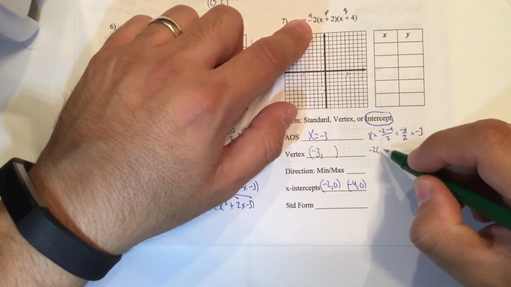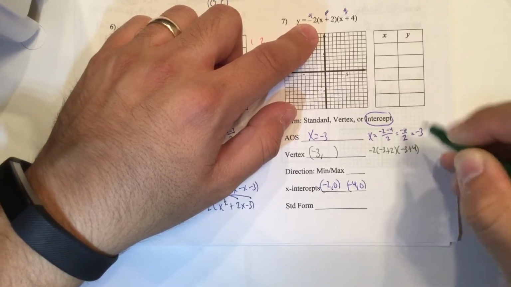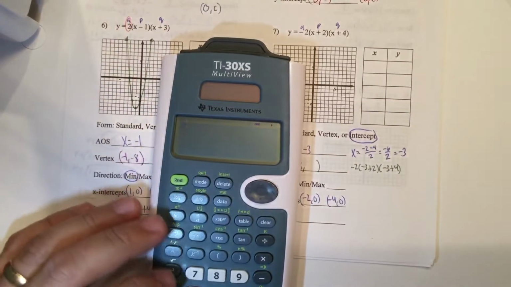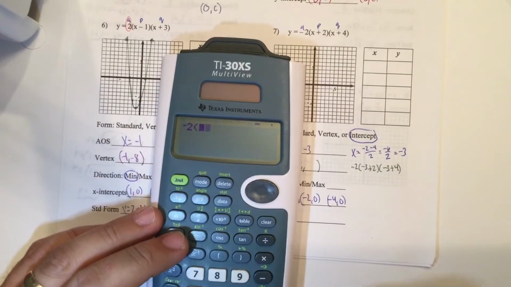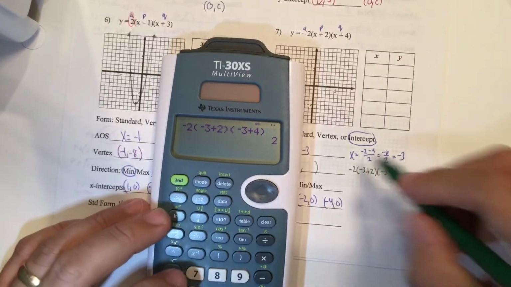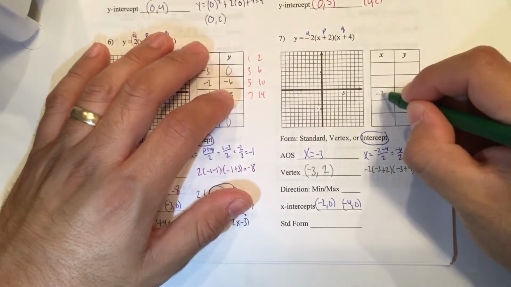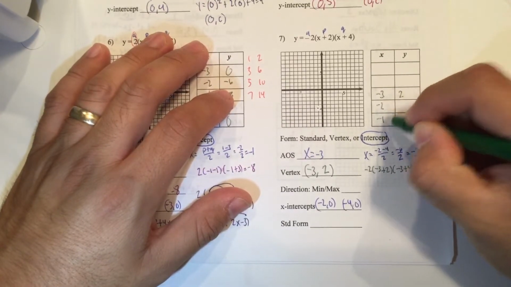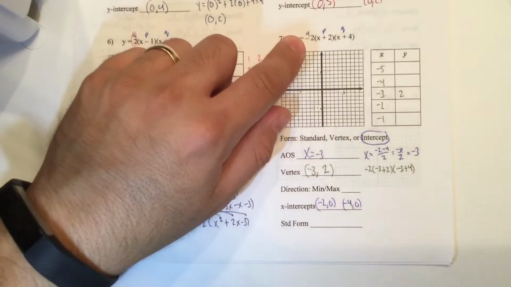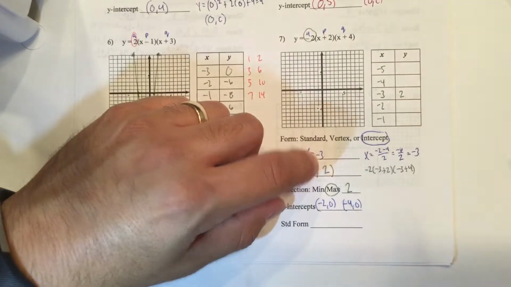Let's go ahead and plug this into here. So negative 2, parentheses, negative 3 plus 2, negative 3 plus 4. Let's type it in our calculator. Right here, so negative 2, parentheses, negative 3 plus 4. And we get 2. All right, so put that in the middle. Bigger numbers, smaller numbers. All right, it is facing down because A is negative, so that's going to be a maximum, and the Y value is 2.